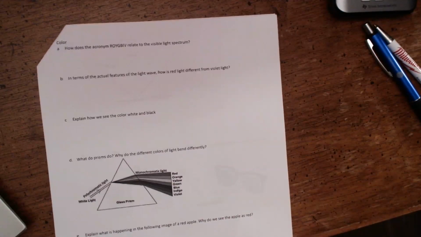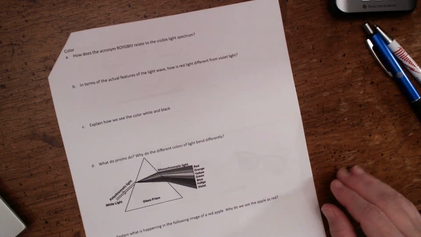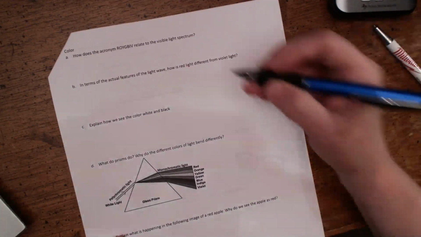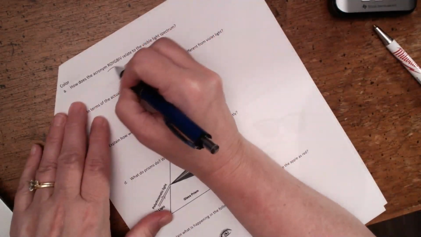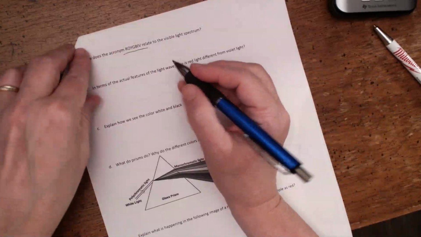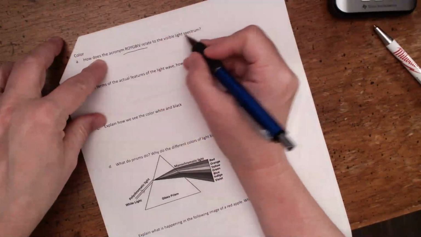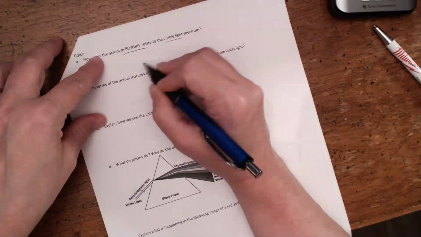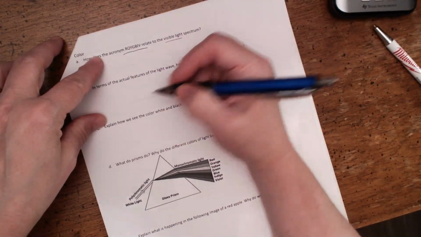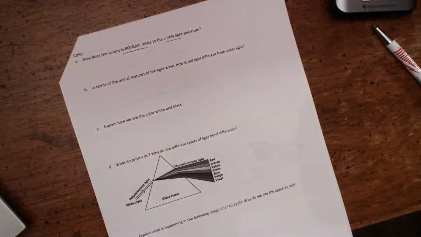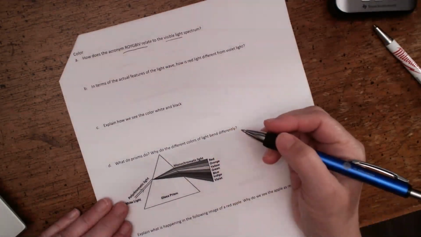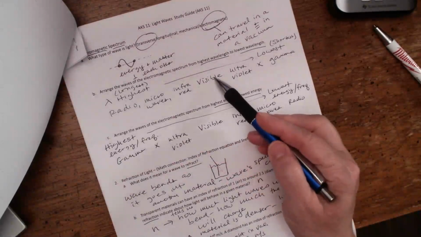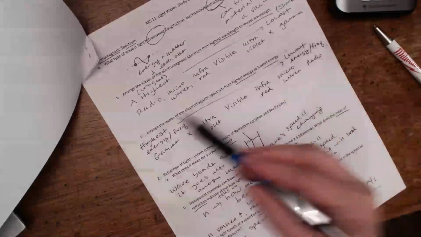All right, continuing on with the study guide. Now we're going to talk about color. So, how does Roy G. Biv relate to the visible light spectrum? Remember, that is a way for us to get the order of the colors. Visible light is all made up of colors that are different wavelength and frequency waves. It's just like the main electromagnetic spectrum, it's kind of like a subset of it in the middle. Remember, it's always in the middle of the whole electromagnetic spectrum.